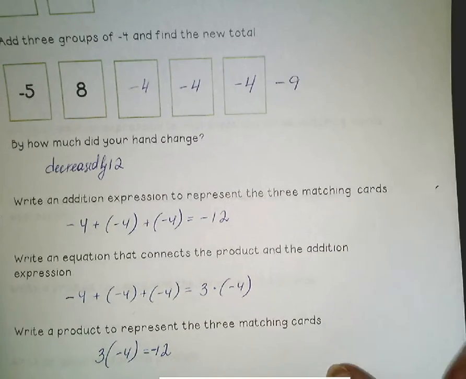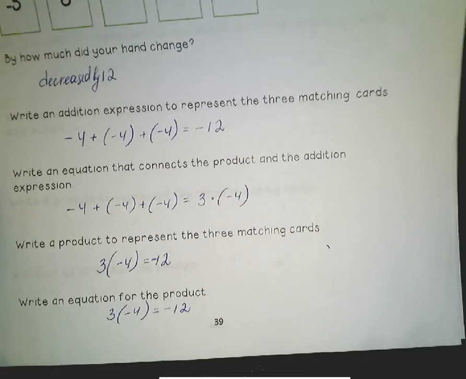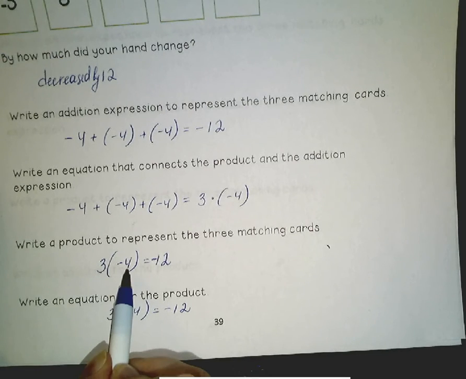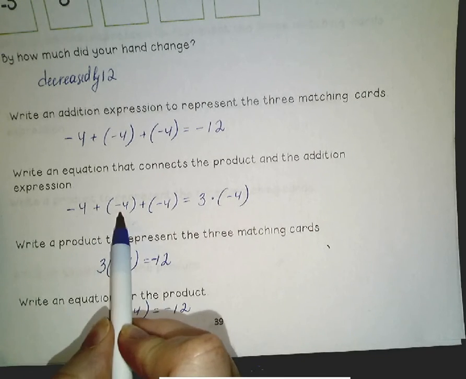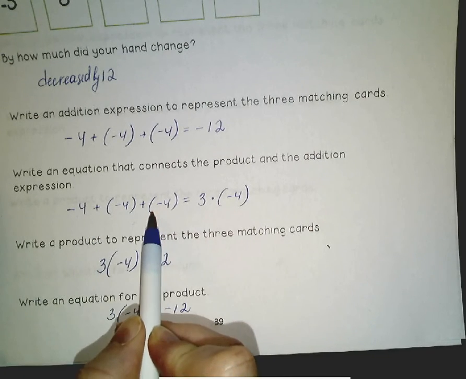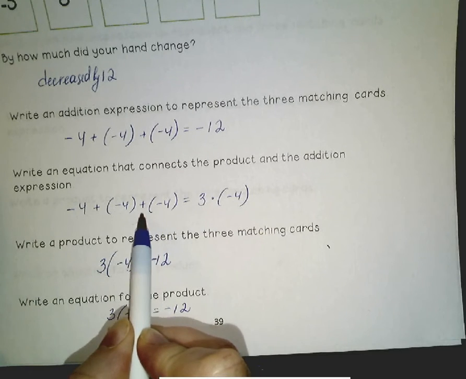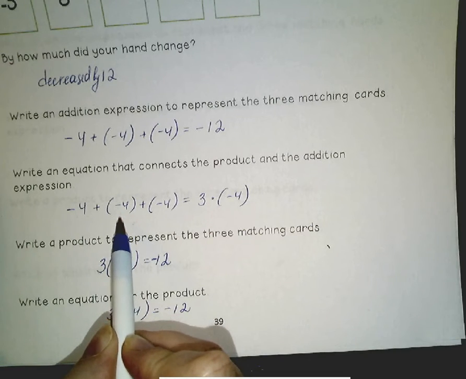Okay, so what that means is, look, we're multiplying a positive number by a negative number. To understand it, you just saw that we are adding three groups of a negative number, right? When we are adding negative numbers, our sum does not change its sign.